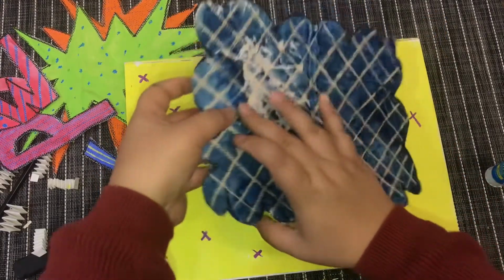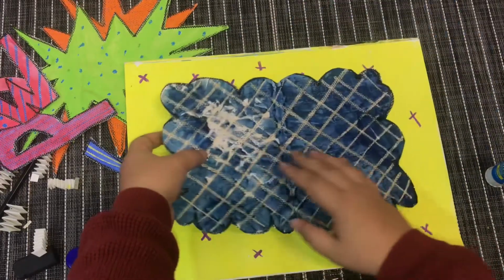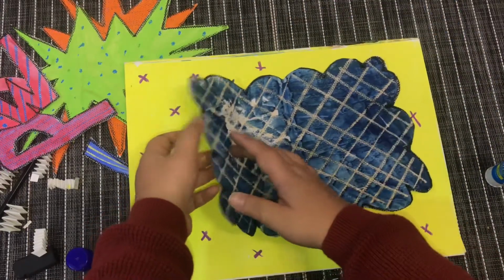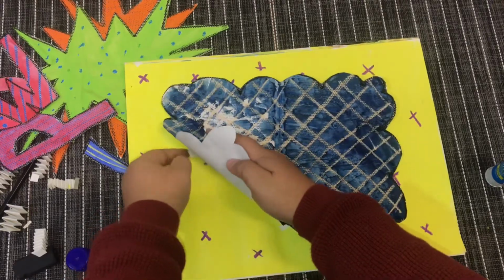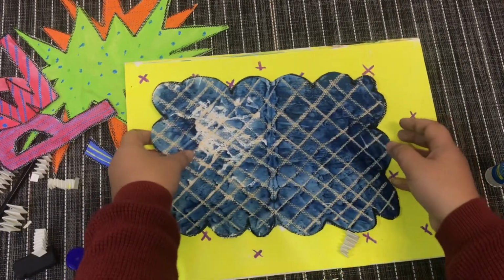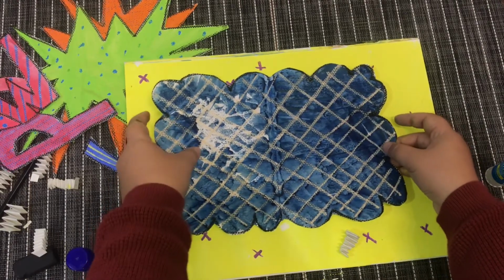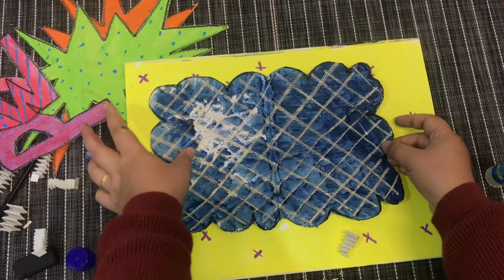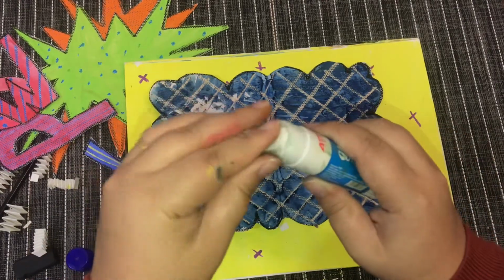Okay, stick it there, and then also stick it at the other side on this place. Okay, now it's sticking. Same goes to the other one.